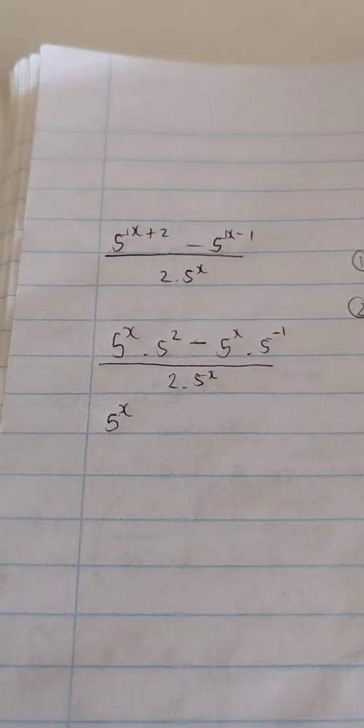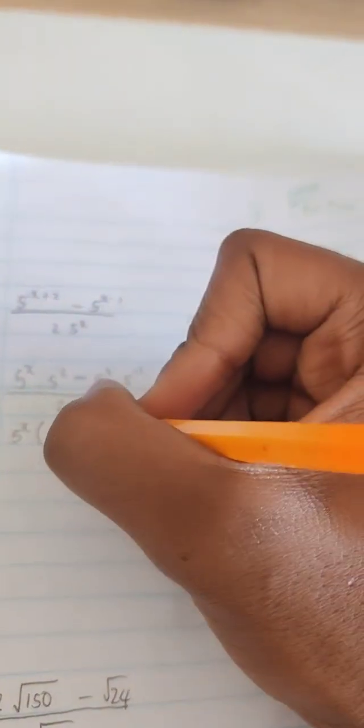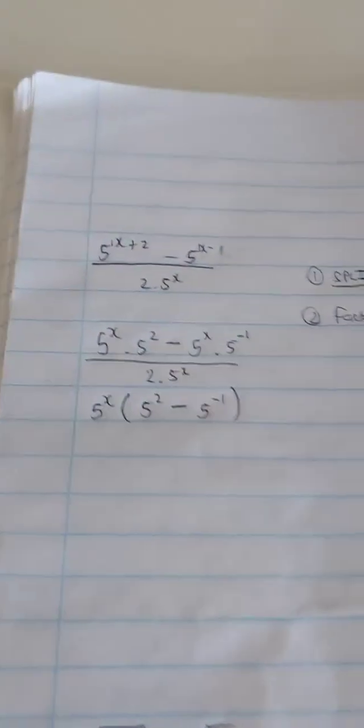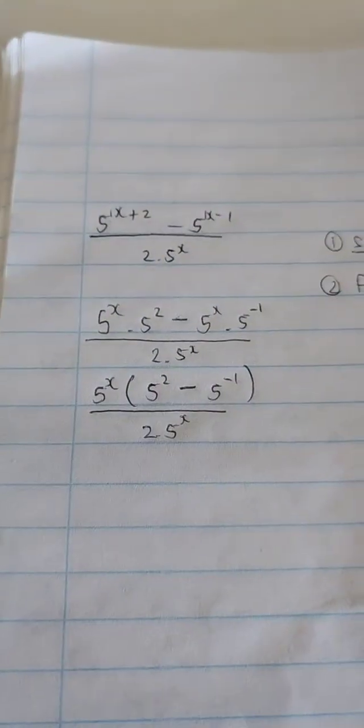When we take out the common factor 5 to the power x, what gets left behind inside is 5 to the power 2, and then minus on the other side, we get left with 5 to the power negative 1. That will be all over 2 times 5 to the power x.